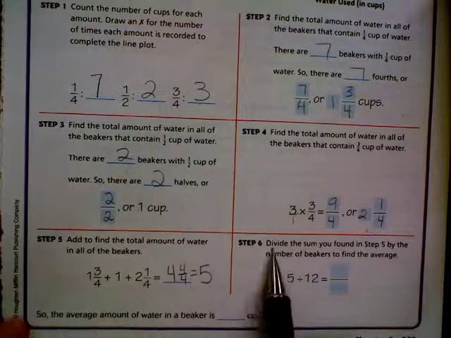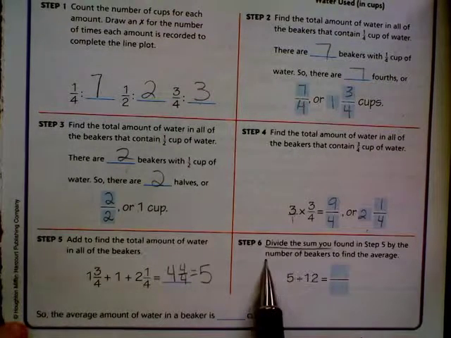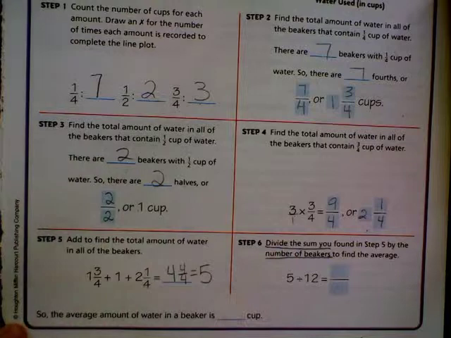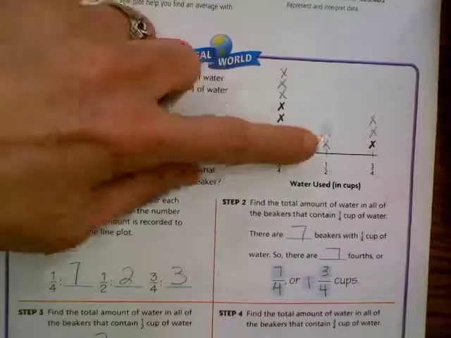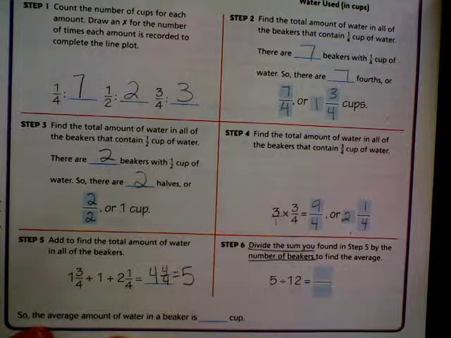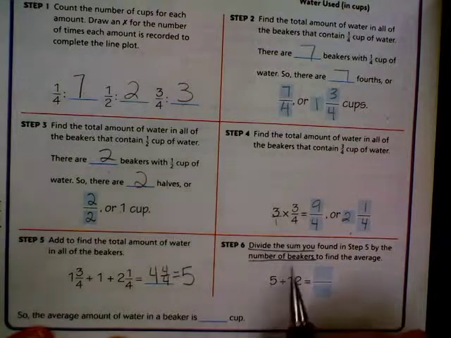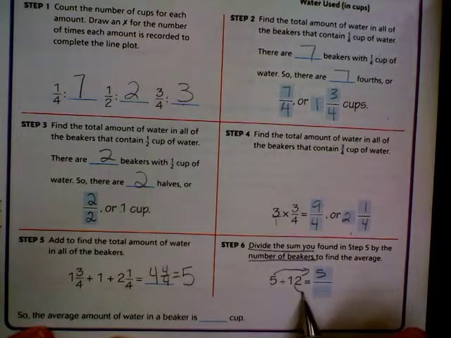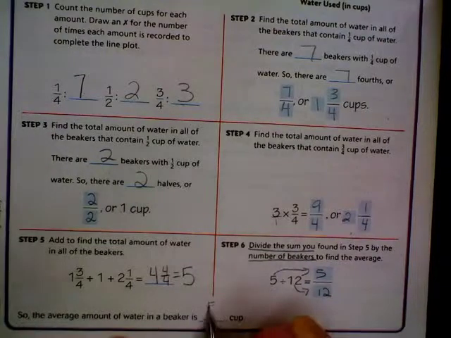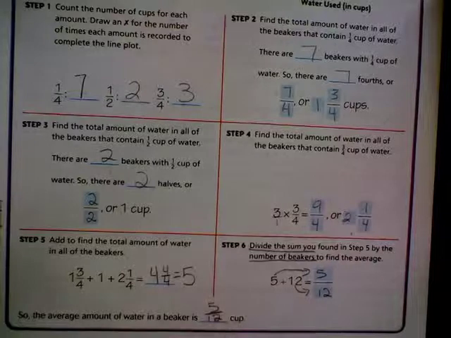Now to be able to find the average, we divide the sum that we found by the number of beakers we had all together. So we divide our 5 by the total number of beakers, which is 7 plus 2 plus 3, and that would equal 12. So we're going to take 5 divided by 12. Now remember, when your dividend is smaller than your divisor, this number will end up to be a fraction. Your dividend becomes your numerator, and your divisor becomes your denominator. Again, double check to make sure you cannot simplify, but we cannot. So the answer is 5/12.